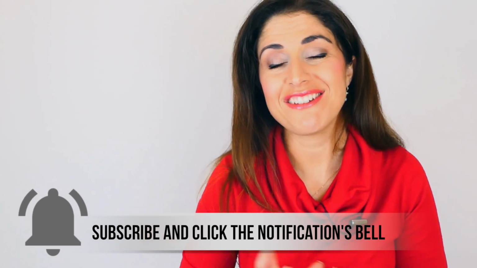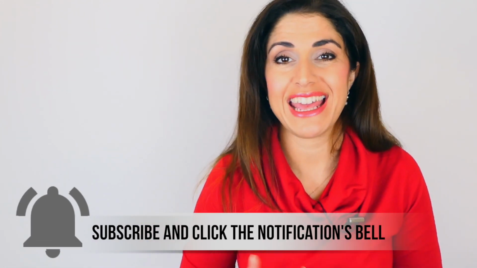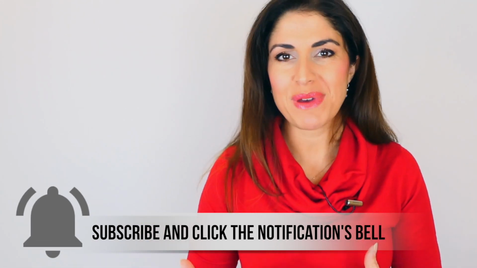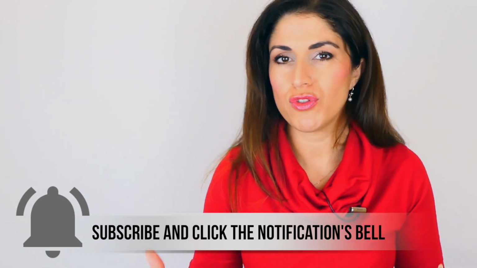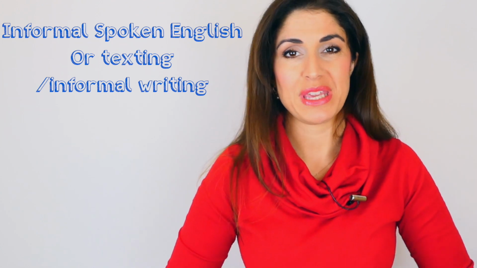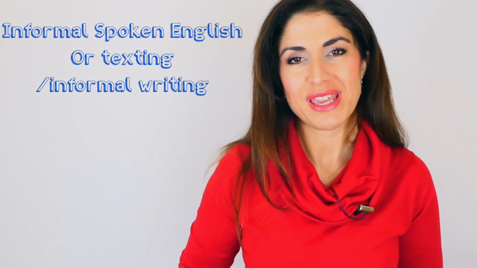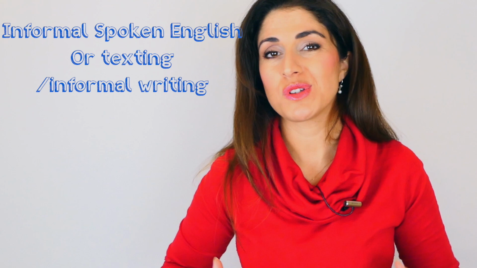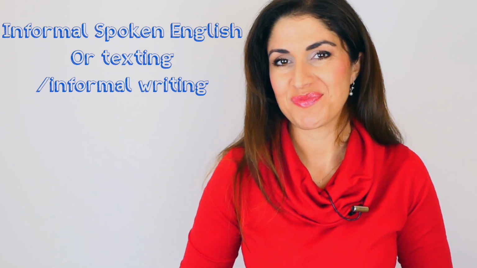Question tags are generally used in spoken English. Of course, text messaging is quite an informal form of communication, so you would often find question tags being used there, but generally speaking, they are used in informal spoken English. Now, thankfully, this is not a difficult grammar point. The rules are actually quite simple.